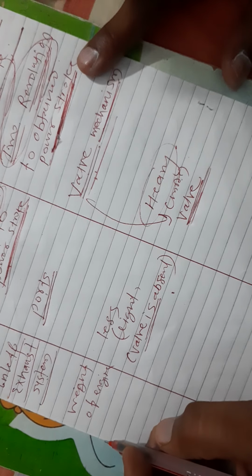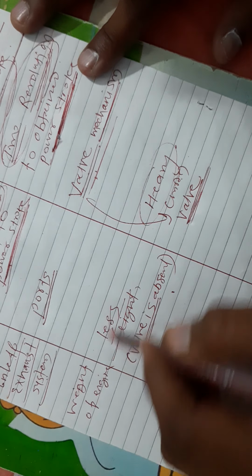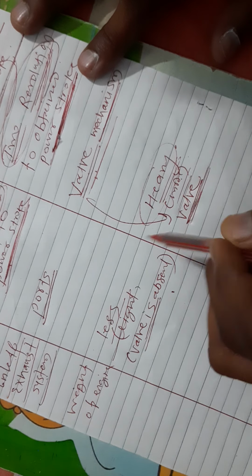So this is the weight of an engine. The weight of our two-stroke engine is light, and the weight of our four-stroke engine becomes heavy and more.